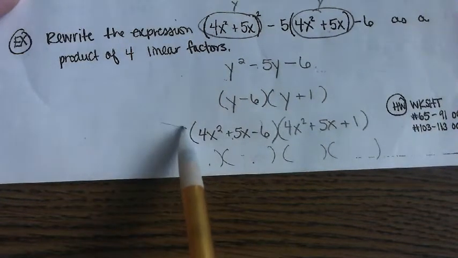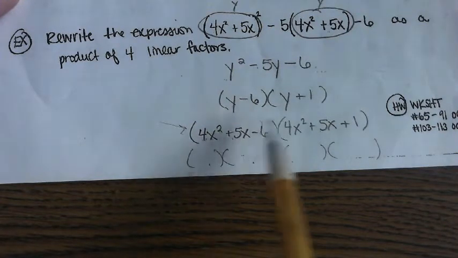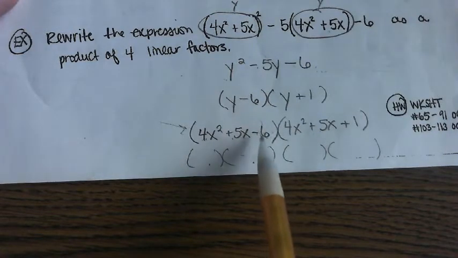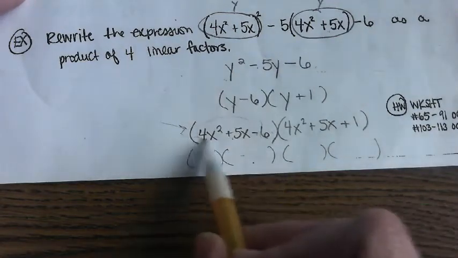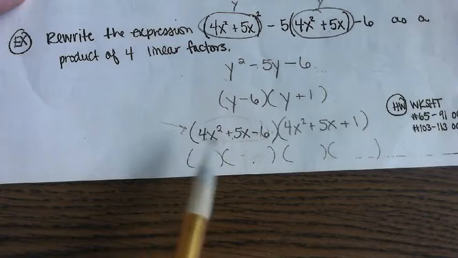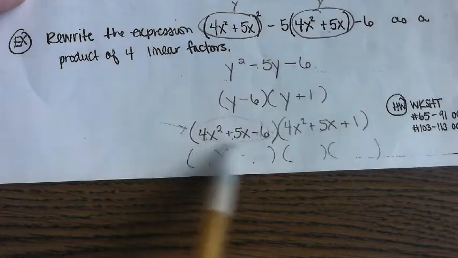Now I would probably not guess and check, just because it could be 1 and 4 or 2 and 2. Then you've got 1 and 6, 6 and 1, 2 and 3, 3 and 2 with all your plus and minuses. Way too many guessing, right? So instead, I would try to split the middle on this one first. I need two numbers that multiply to be what, Aiden? Two numbers that multiply if I'm splitting the middle.